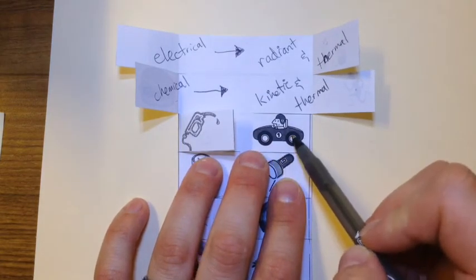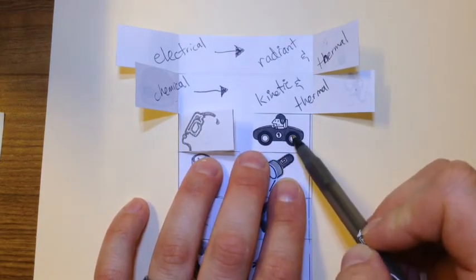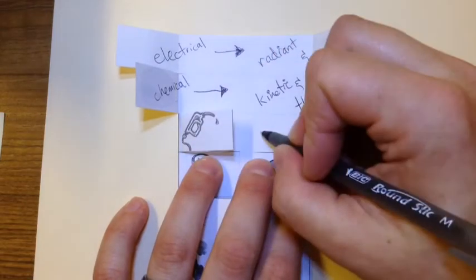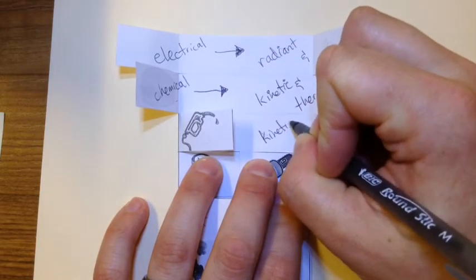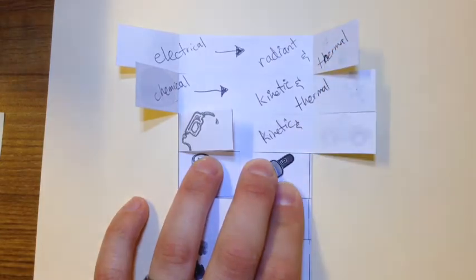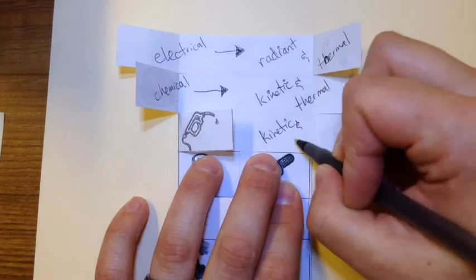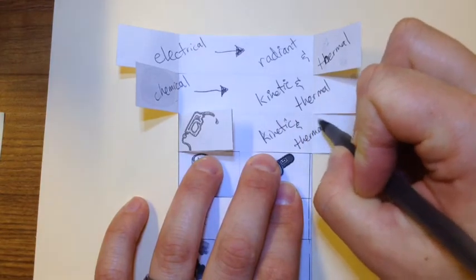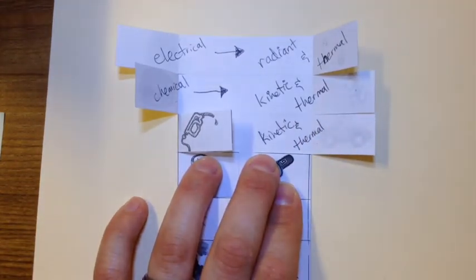What's the number one purpose of putting gasoline in your car? To make your car do what? To make it move, right? So what kind of energy is it? Kinetic. That's the number one purpose. But what else happens? Thermal. All right, the engine warms up. So we get thermal. There's more. Give me another one.